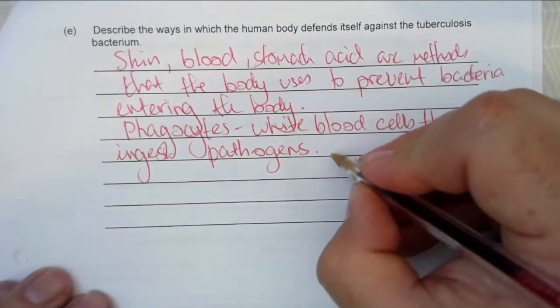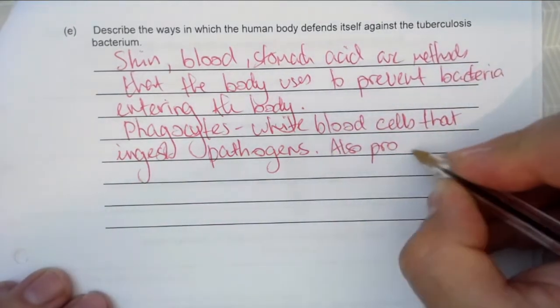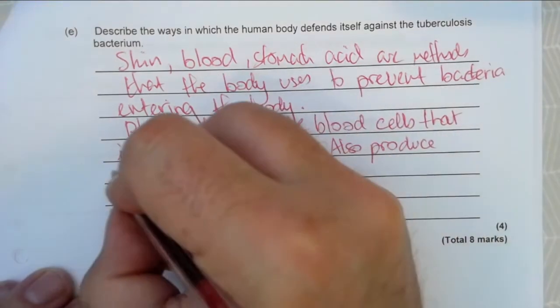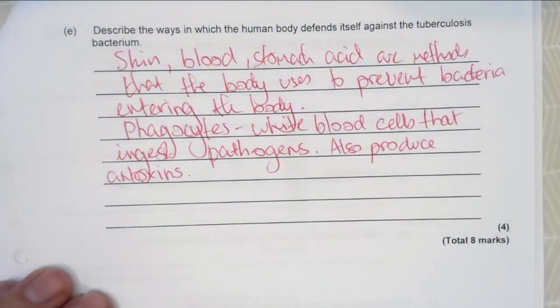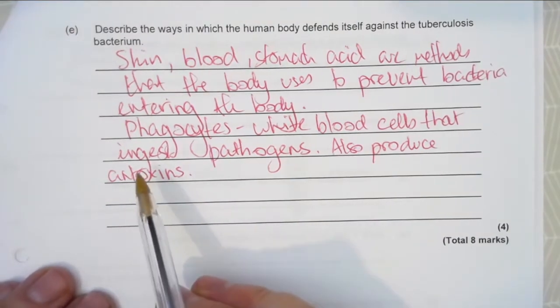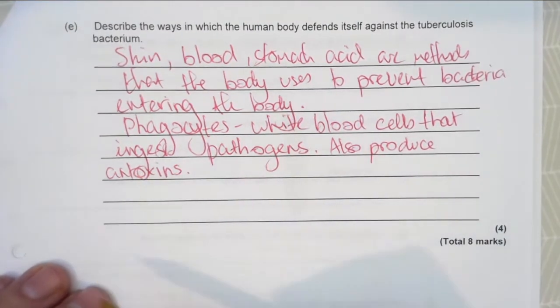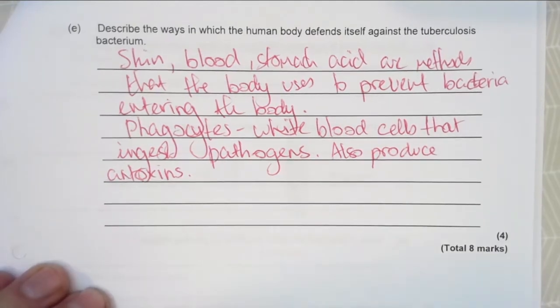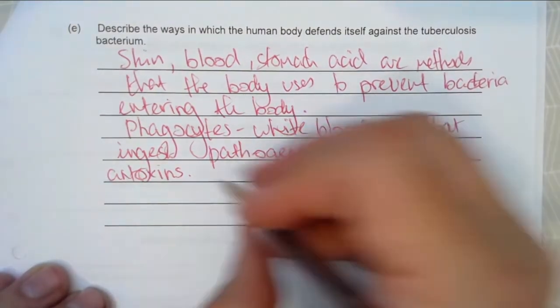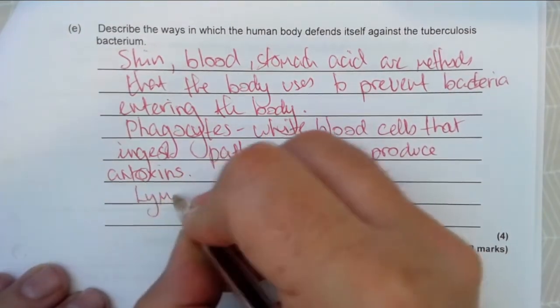They can also produce, these white blood cells can produce antitoxins. So what makes you sick about bacteria is the fact that they produce poisons or toxins that damage your body. And if your white blood cells are able to produce things that counteract those toxins, you'll feel better sooner. And the last thing we have are lymphocytes.